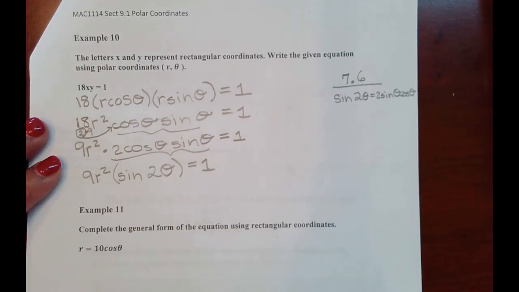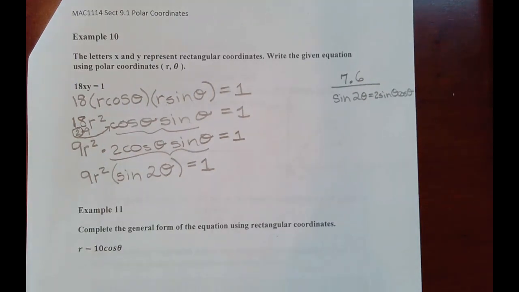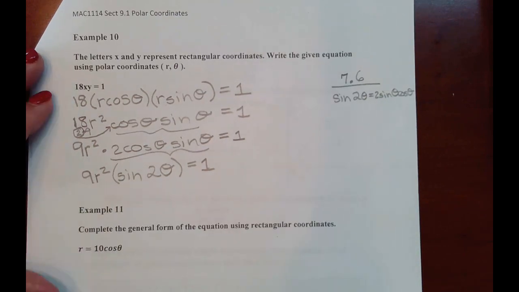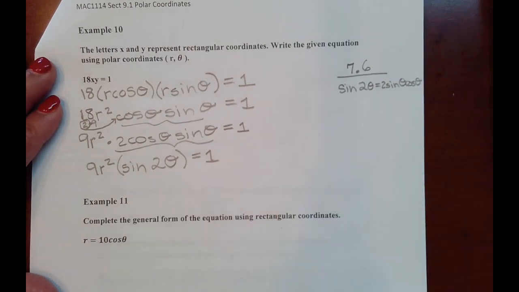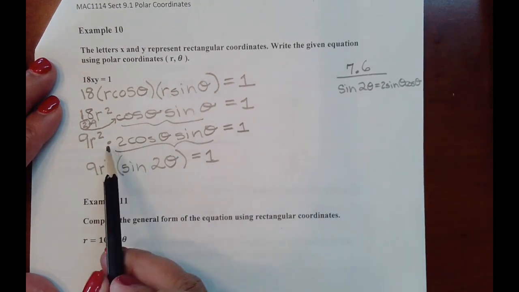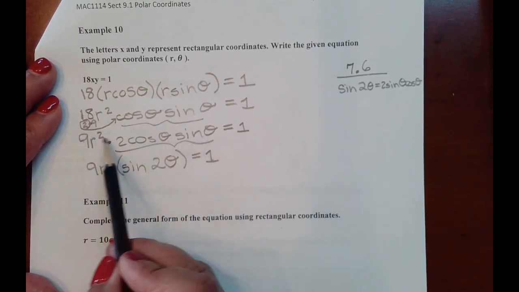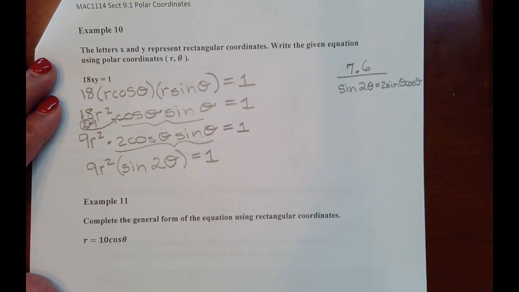You took more complicated identities and simplified them by knowing what's equivalent to what. Very tough chapter because there's a lot of identities to memorize. That was one of them. Double angle formula for sine, which is what this is here as soon as I moved the 2 in front of it.